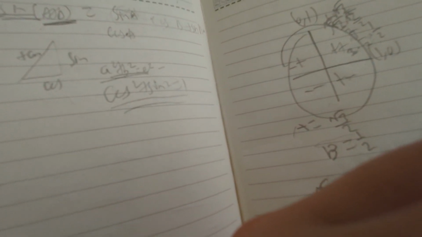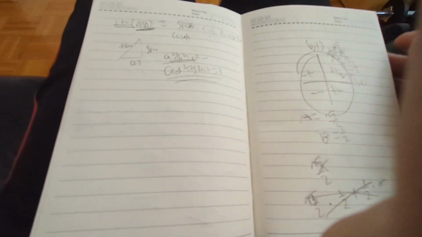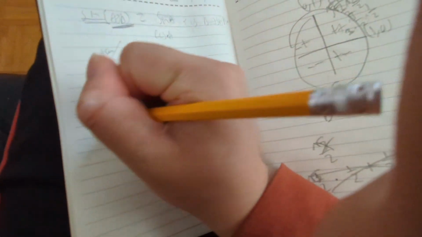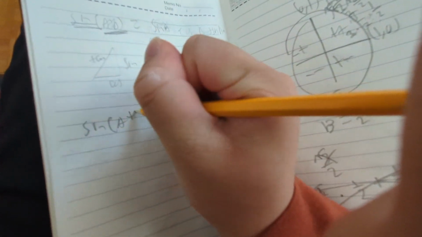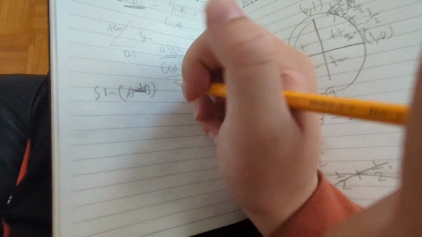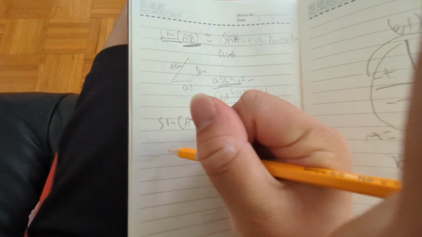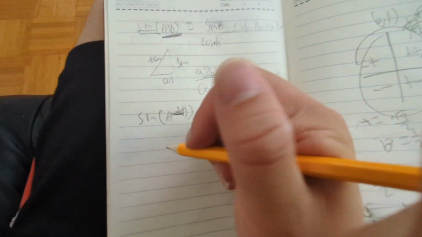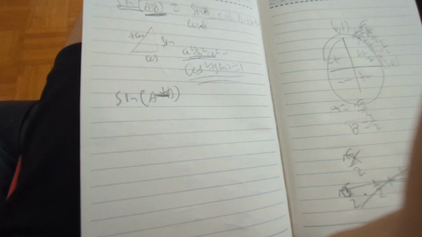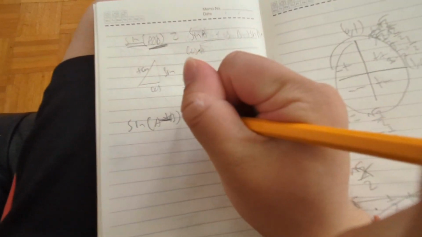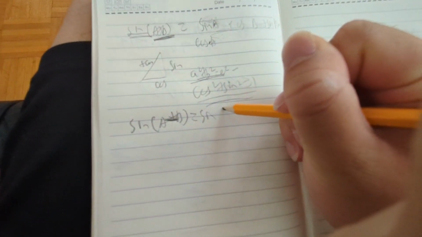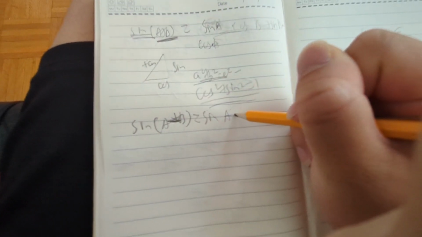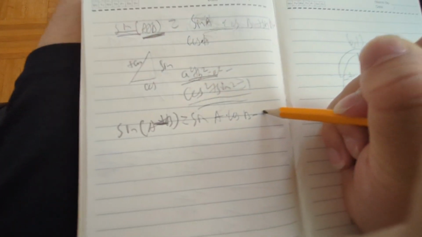I'm going to check the unit circle real quick. Okay, I got it. I made a simple mistake here. It was sine A plus B. No, it's actually sine A minus B, right? This minus. And if this was equal to the double identity, but let's say it wasn't, then sine A times cosine B minus cosine A times sine B, right?